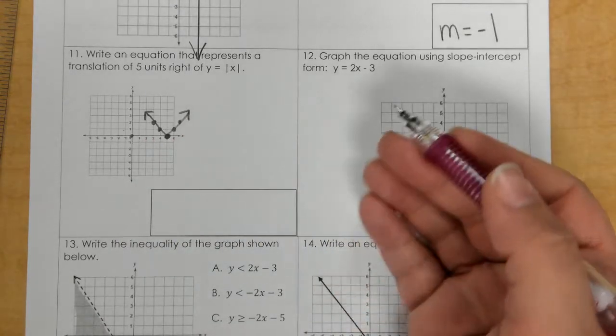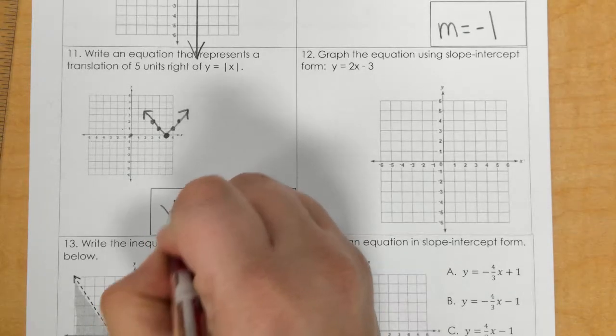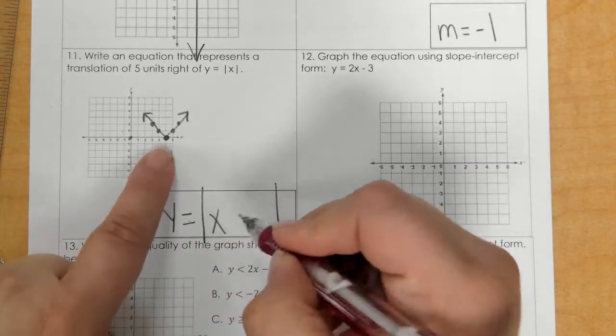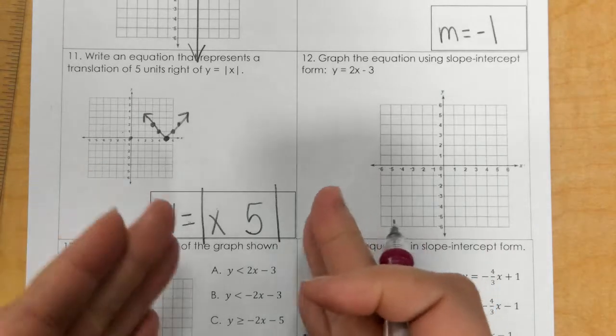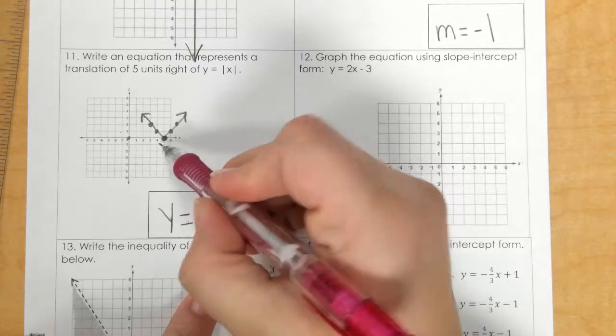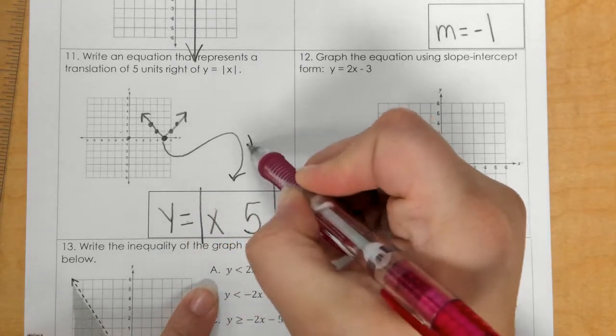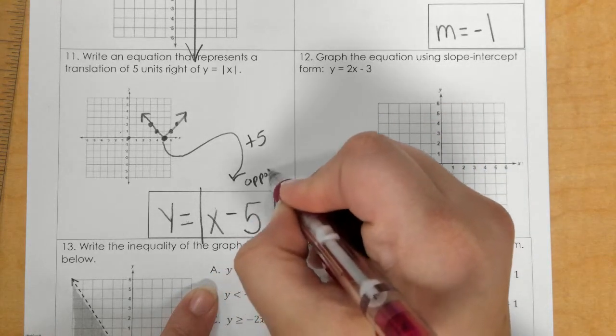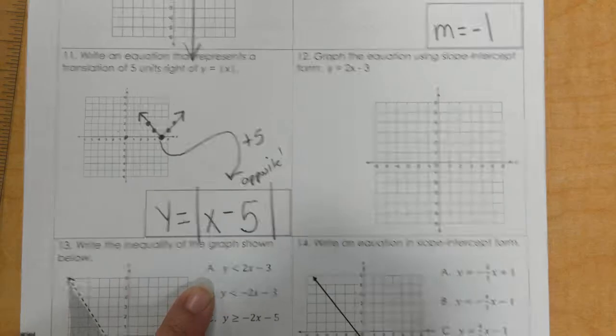But what we want to know is the equation. And so when you write the equation, you need to have x and your 5 inside of the absolute value. But when you take that positive 5 out, it becomes the opposite. It's a negative 5 inside.